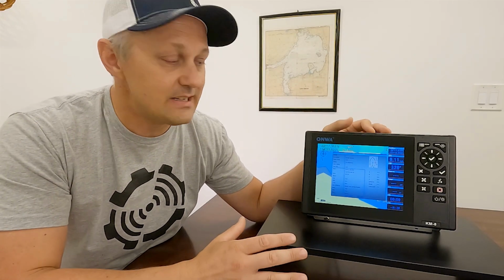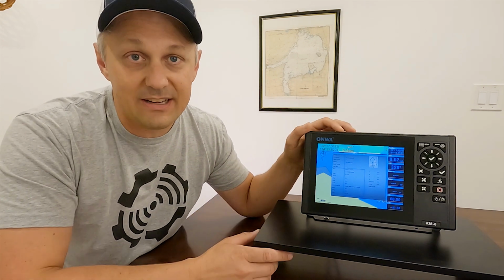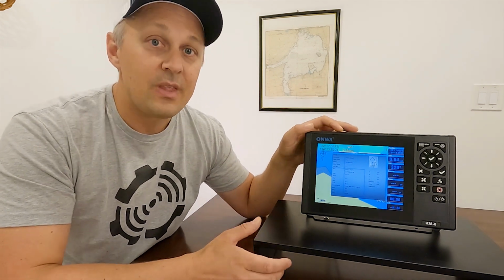Now, we touched on the various versions of the KM series, and like I said, this is the KM8C, which doesn't have any AIS ability to it. If I were to buy the KM8A, that would then give me all the AIS functions built right in, and I just have to connect an AIS antenna to it. But I wouldn't have any sonar functions, so I would have to require that sonar black box module.